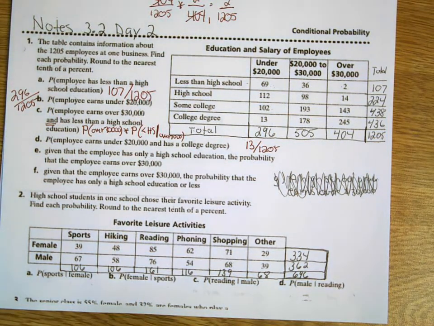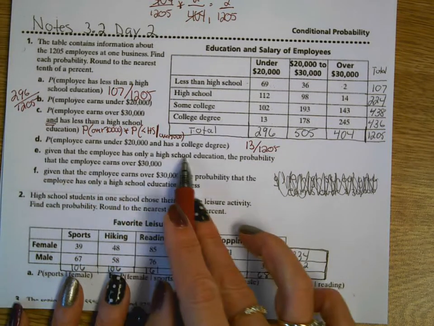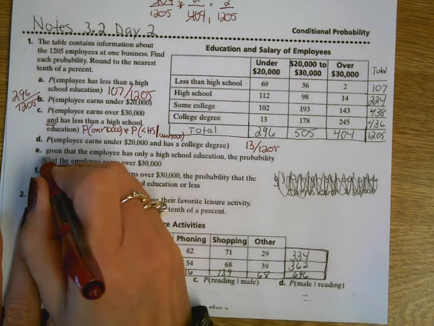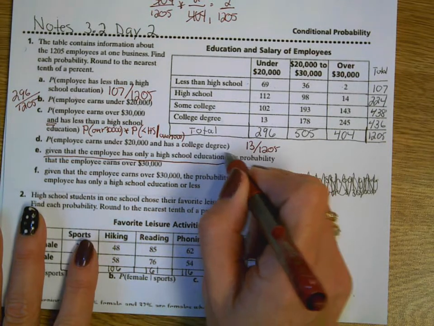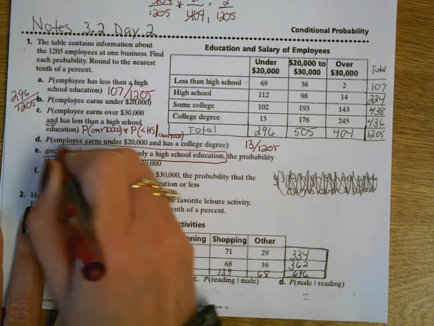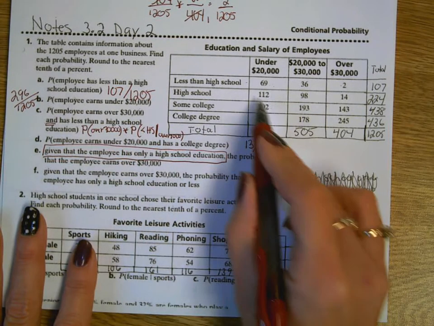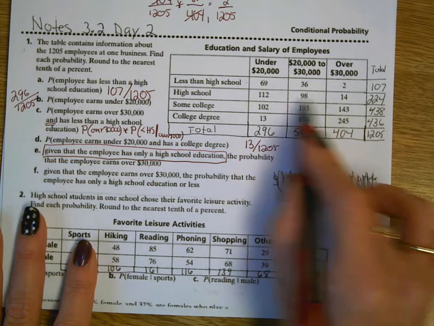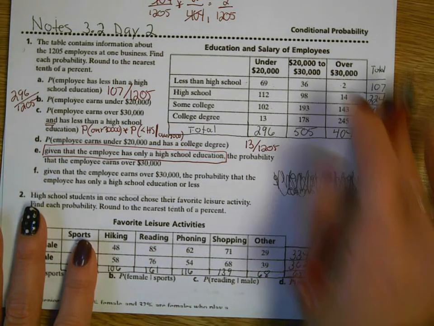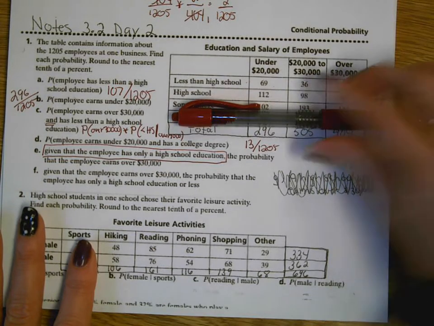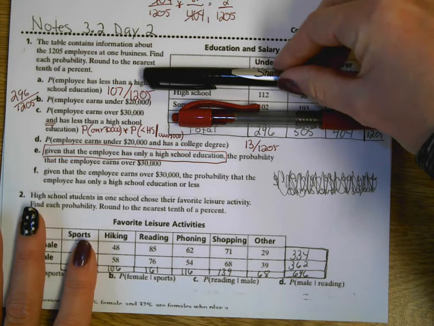Okay. Now E. Given that the employee has only a high school education, that means I'm only looking at this group of people. We are limiting the sample space. So I'm going to find where the high school education's at. That's this row here. So I'm only going to use those numbers across there. So my sample space is 224. I'm not going to look at any other rows in this table. Cover them all up. So you can't grab the wrong numbers.